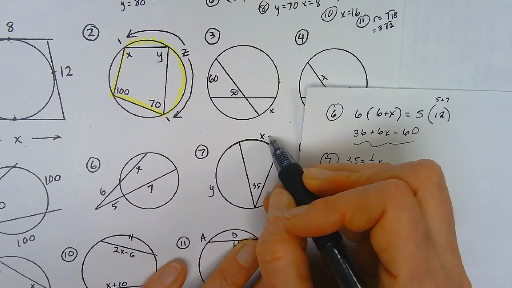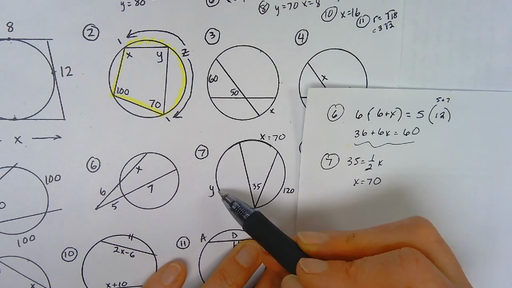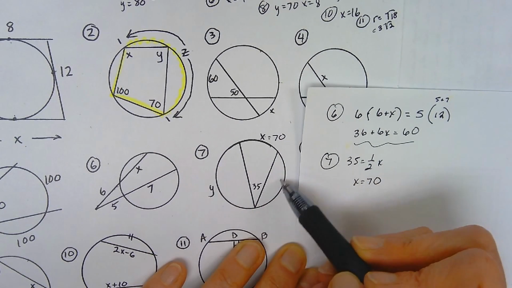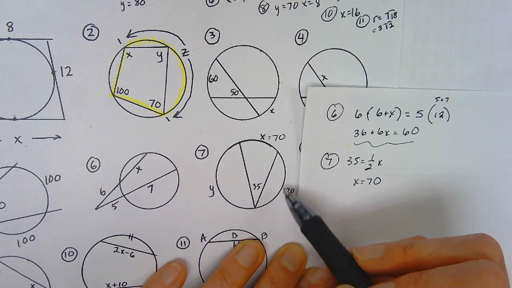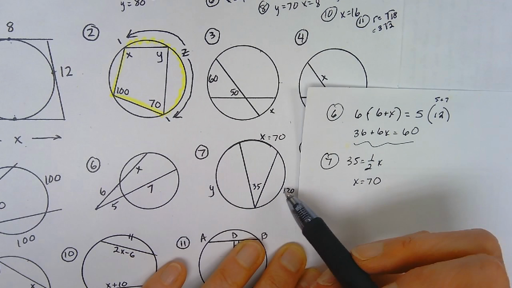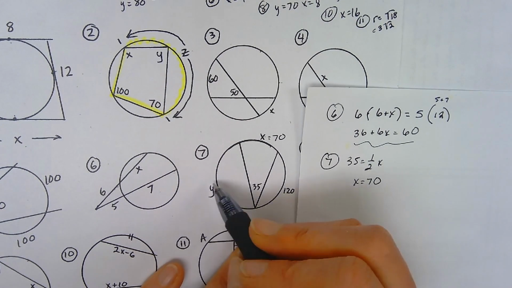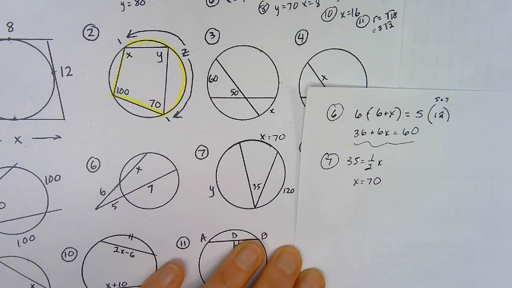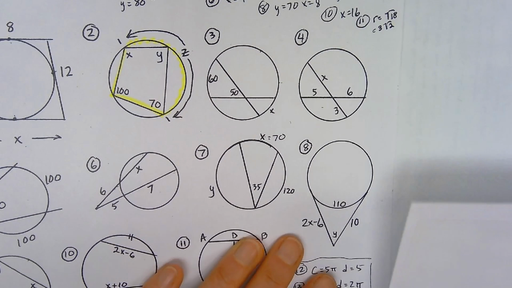If x is equal to 70, then you can find y by adding up these two arcs and subtracting them from 360. 70 plus 120 subtracted from 360, and you will find y. Number 8.